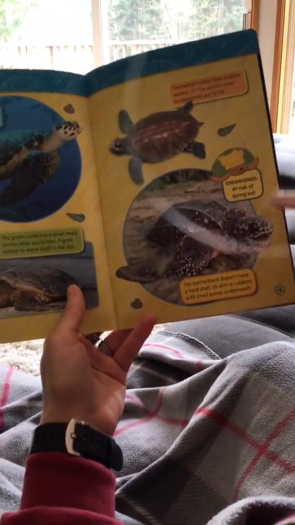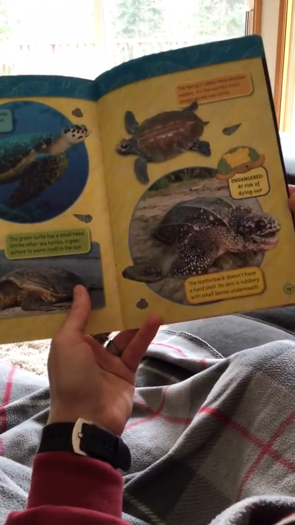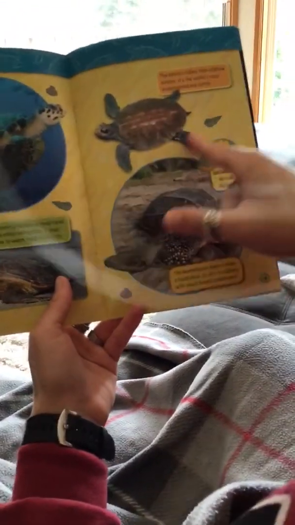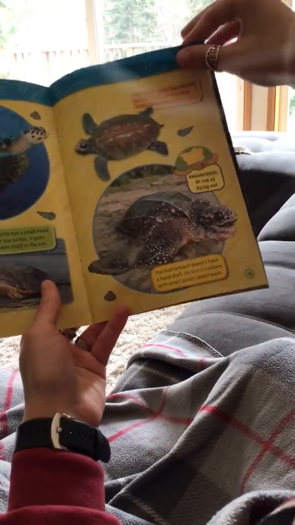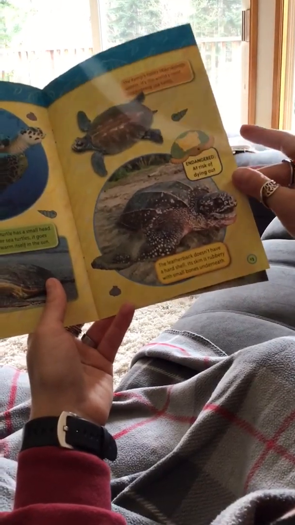And it looks like we have another turtle term: endangered, a risk of dying out. So this turtle is at risk of dying out. The leatherback doesn't have a hard shell. Its skin is rubbery with small bones underneath.